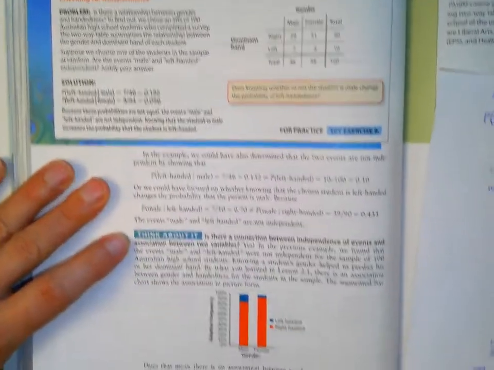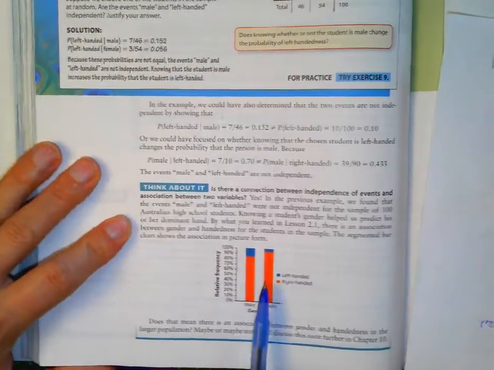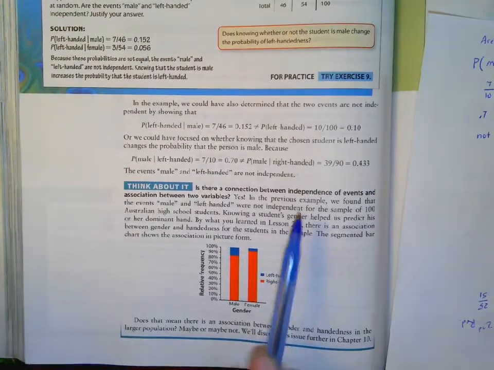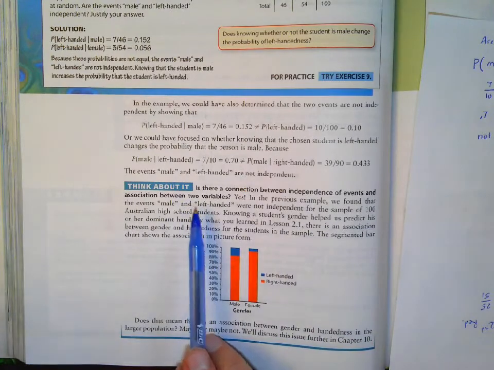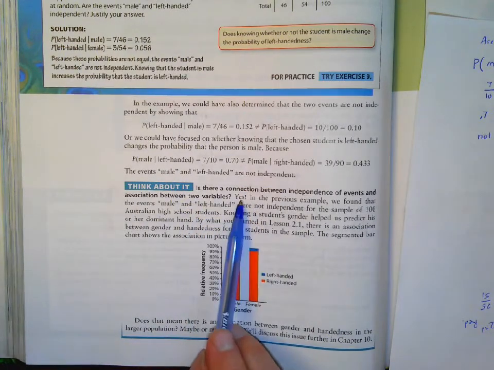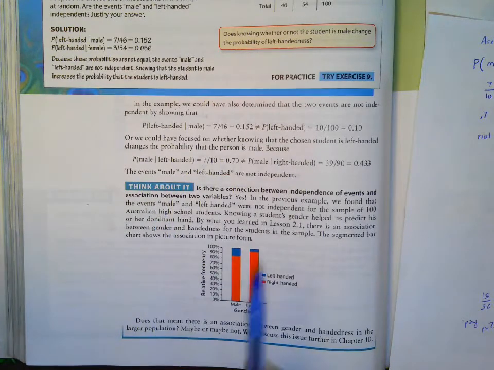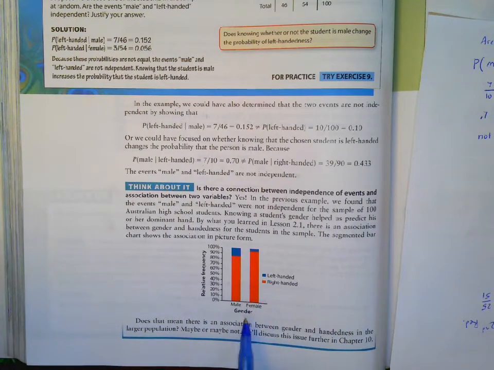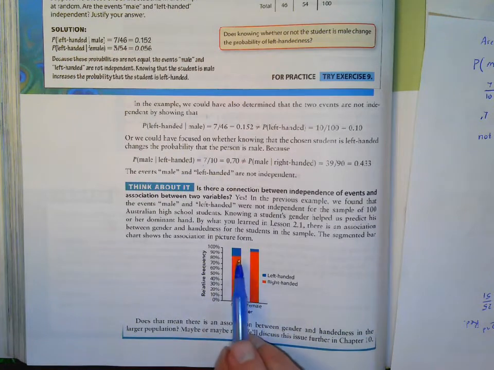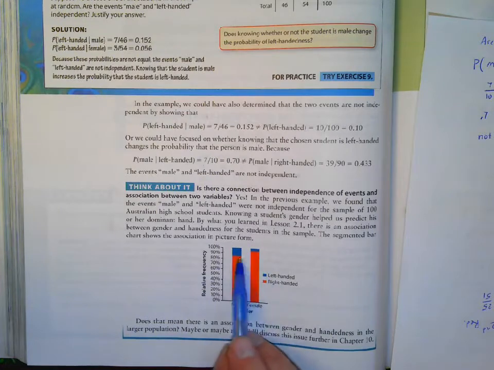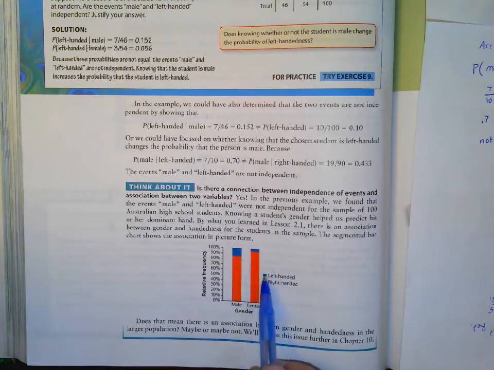So let's think about this one here. Is there a connection between independence of an event and whether there's an association? Yes, there is. Thinking back to chapter 2.1.2 or something like that, we looked at this and thought about whether there is an association between these. Remember, there was an association if there was a difference between them. If there's no association, they're the same. So here there is an association.